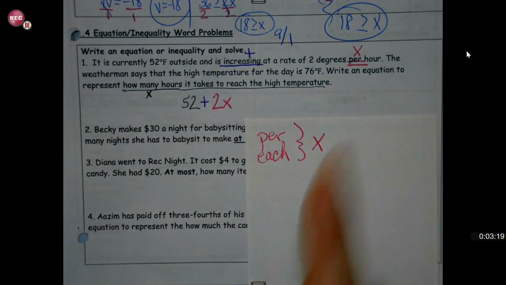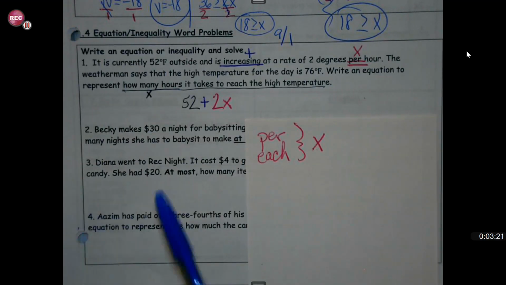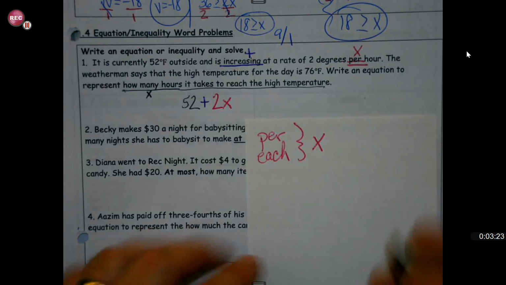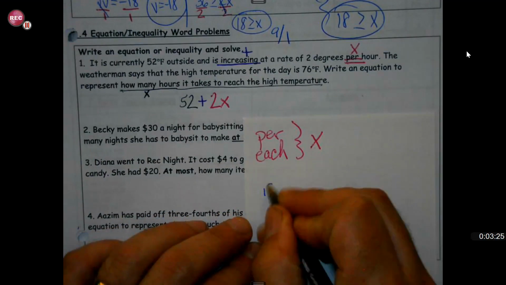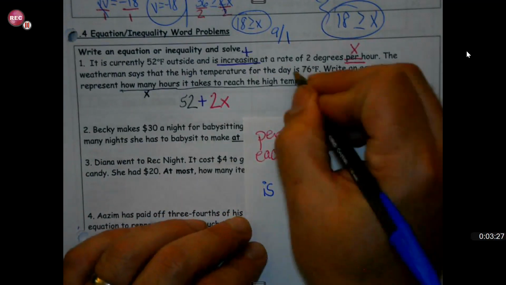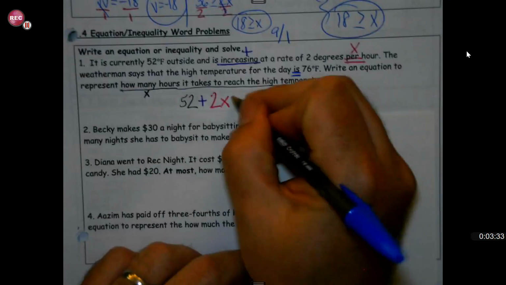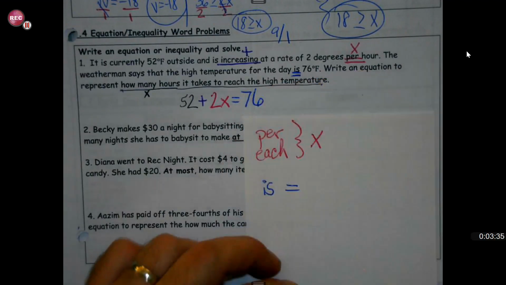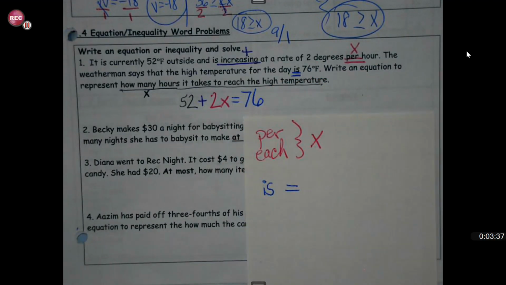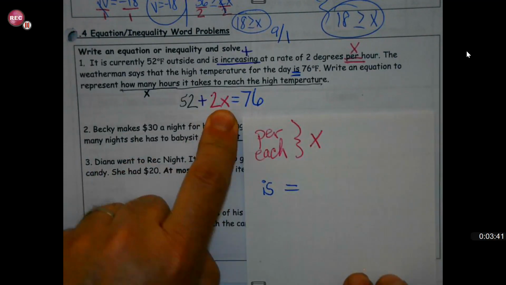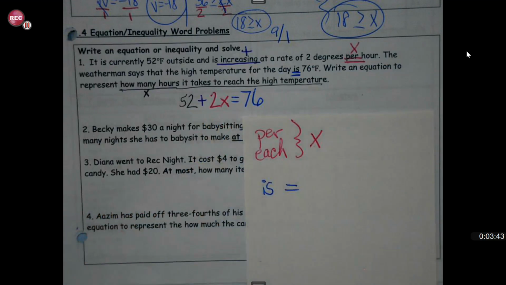And I keep reading. The weatherman says the high temperature for the day, here comes our next word, is, equals, 76. Write an equation to represent how many hours it takes to reach the high temperature. Once I know what X is, I'm going to know how many hours it's going to be into the day before we see the high temperature.